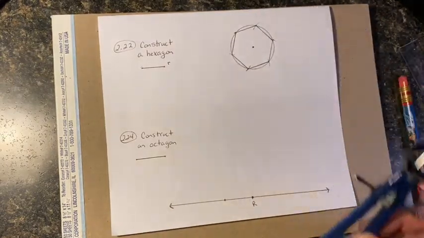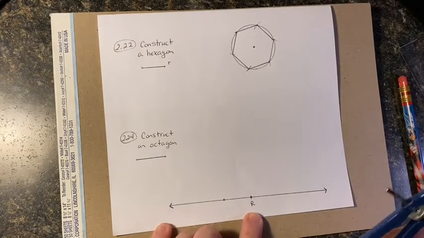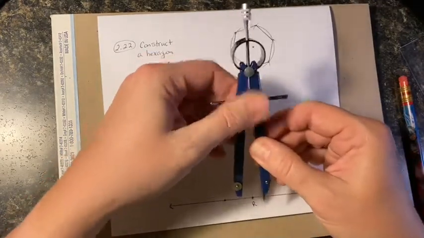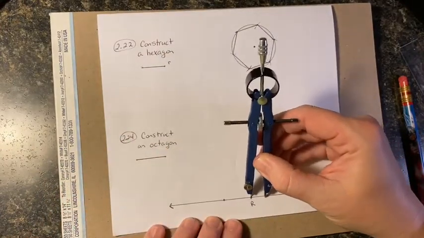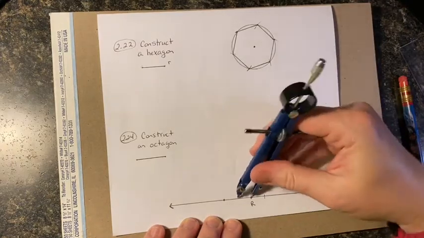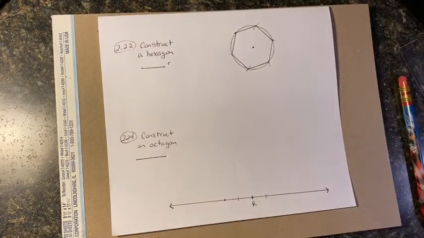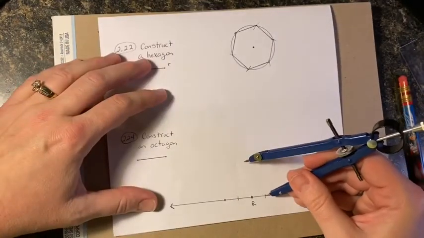Okay, the next thing I need to do is make a perpendicular construction at point R. So I'm going to shrink my compass down and make my small arcs on both sides, and then extend my compass out and make a perpendicular.